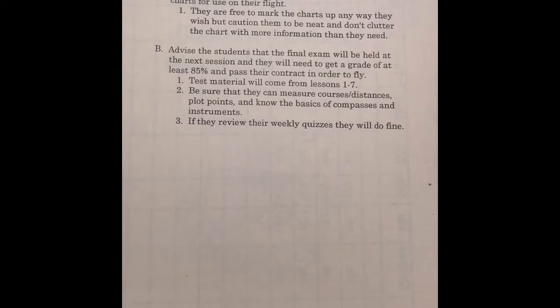You can take your notebooks home at this time after this class to study. You need to get at least an 85%. No, Mason and Jeremiah, if you get an 84, that's not passing. So 85 or better. Test materials will come from lessons 1 through 7.